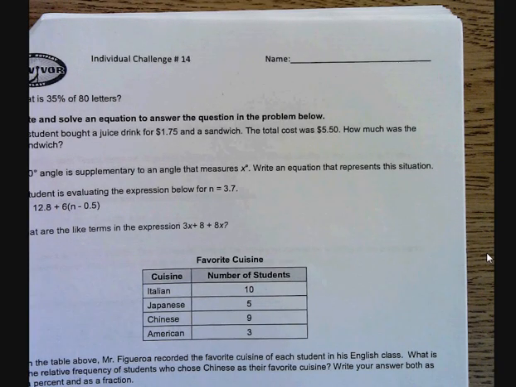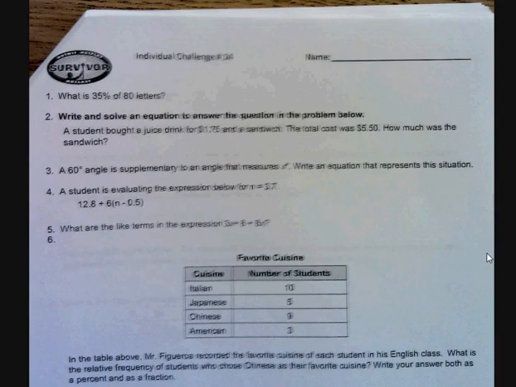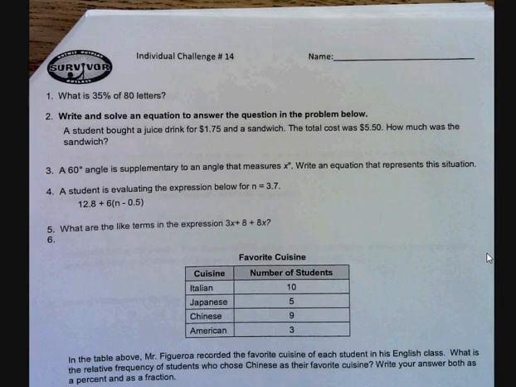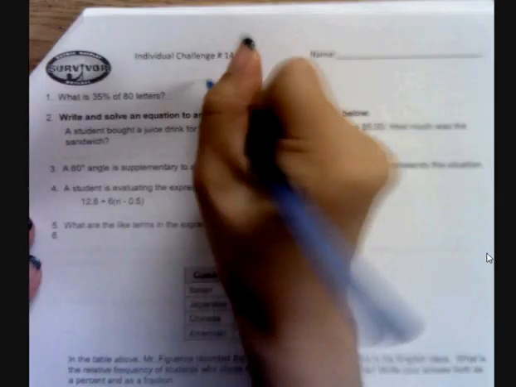We are on individual challenge number 14. What is 35% of 80 letters? Number 1. If you've noticed, we've done this on a couple of our challenges, so I'm not going to go through this thoroughly. But remember to do your DP method, so let's take 35%.